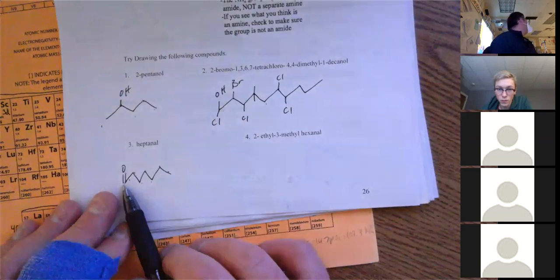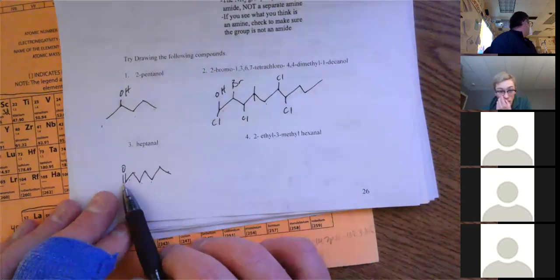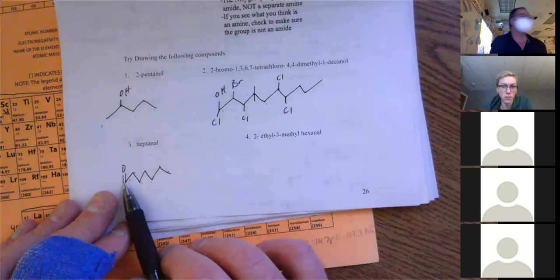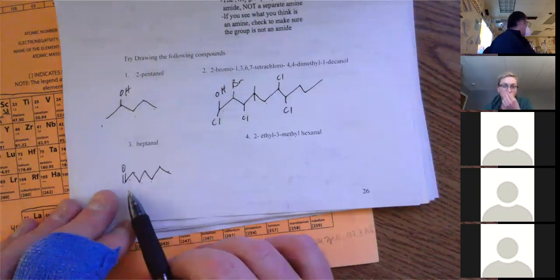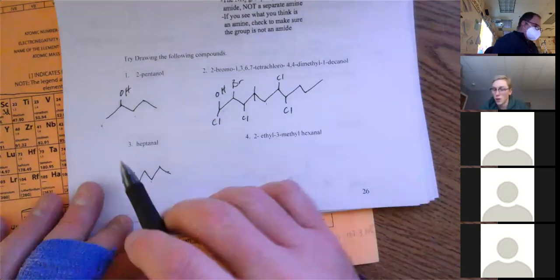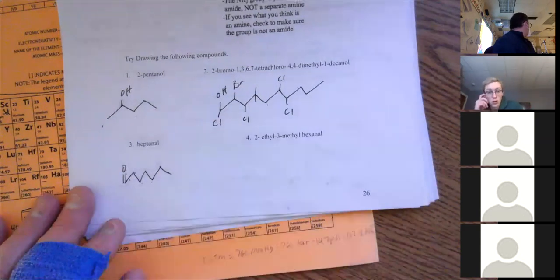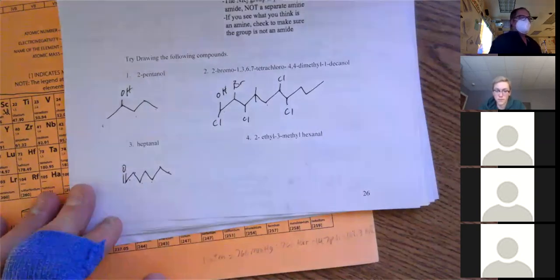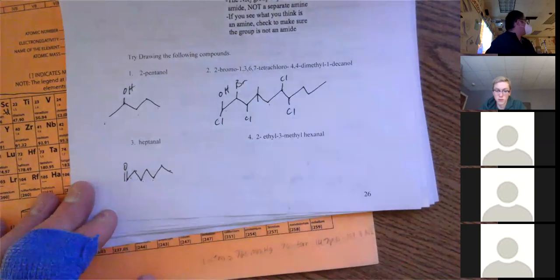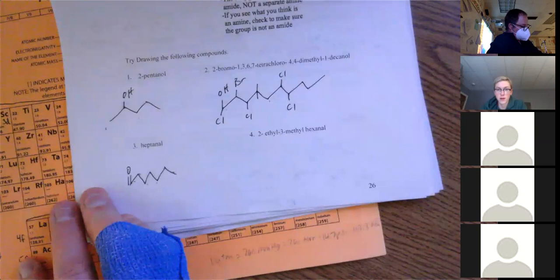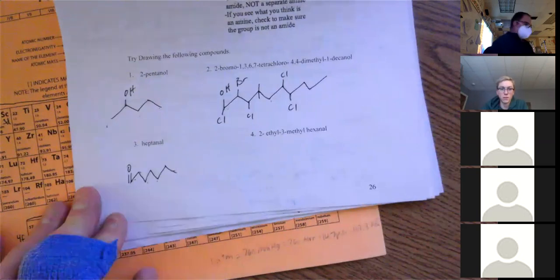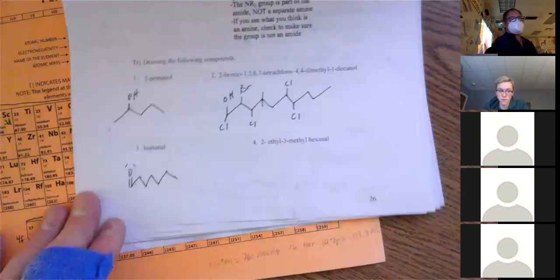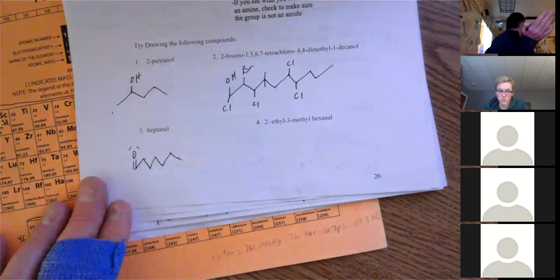Hybridization for it. sp2. Three areas where electrons are. 1, 2, and then the hydrogen would be the third. How about for the oxygen? What's the hybridization for the oxygen there? sp2, right? We have one bond, one area for bonding electrons, and then we have the 2 lone pairs, which are also areas of high density for electrons.